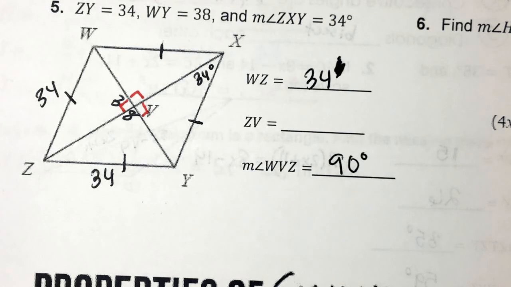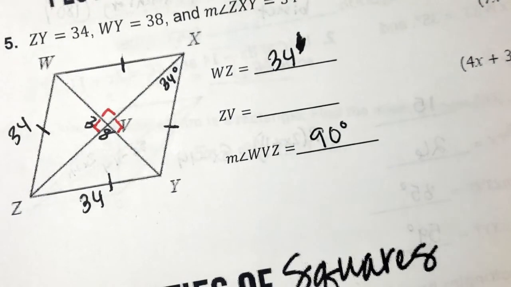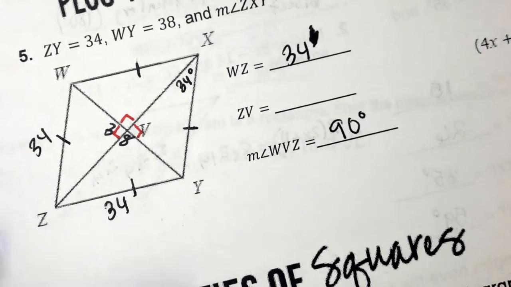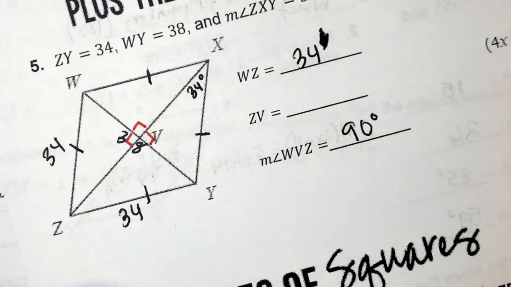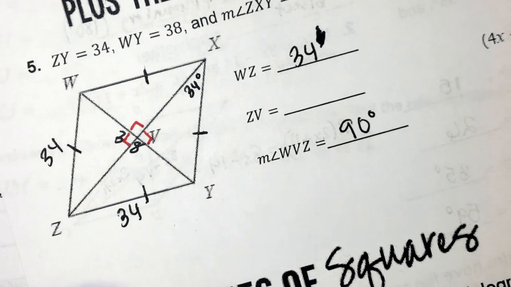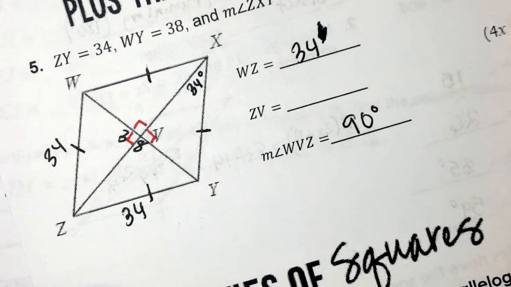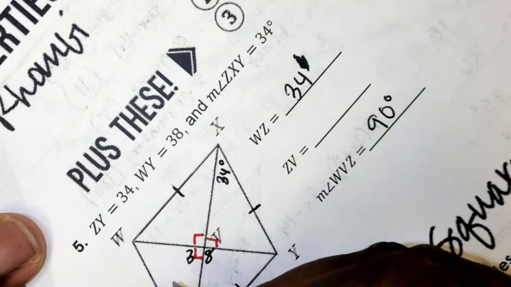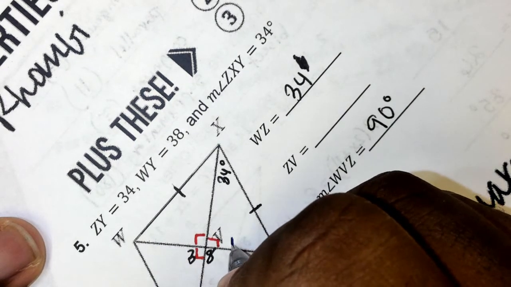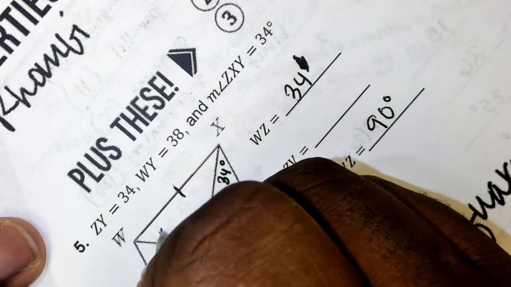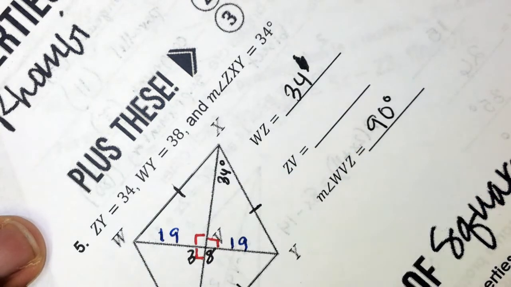Alright, but I will go with what you said for 38 divided by 2. That's not going to help me get ZV. Well, it will, in a sense, but that's not what ZV is. So 38 divided by 2, what number did you get? Okay, so let me show you what 19 is. If WY is 38, then VY is 19, and WV is 19. Both of those pieces.